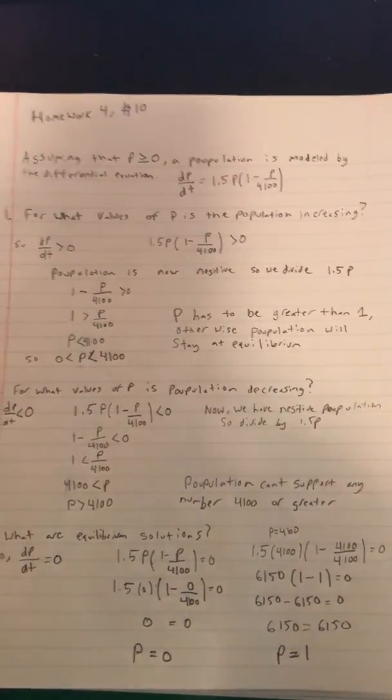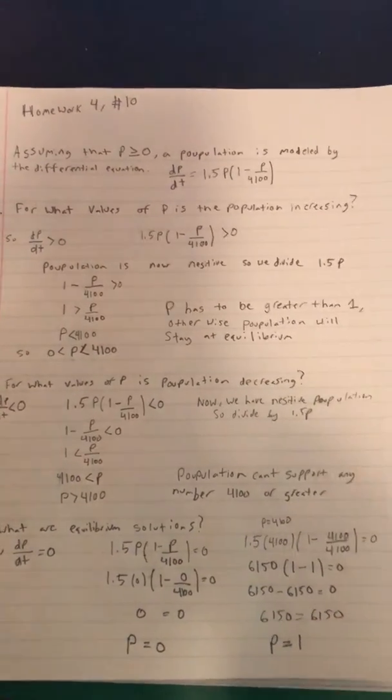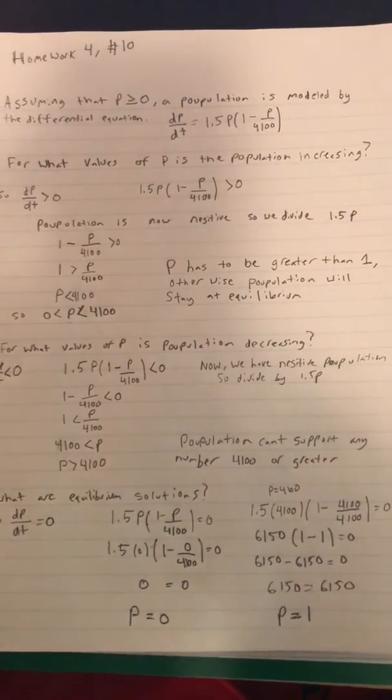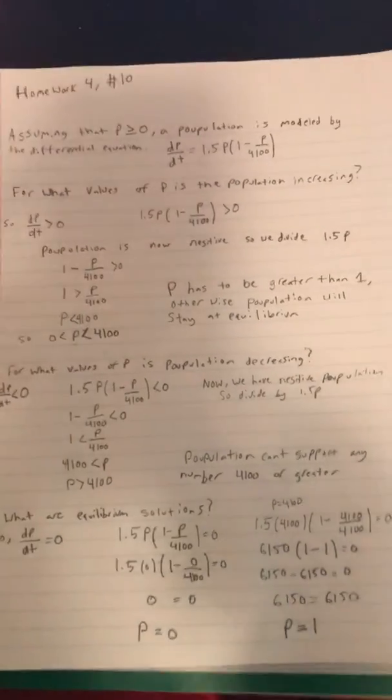And our other one is 4,100, so you plug in 4,100 for P, and you end up getting 6,150 is equal to 6,150.